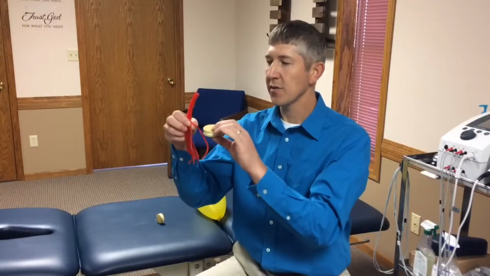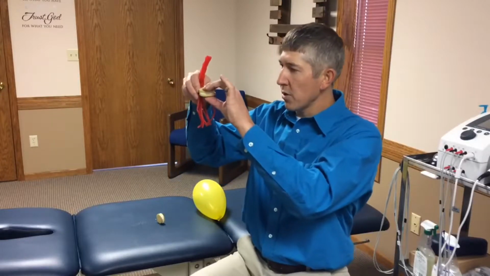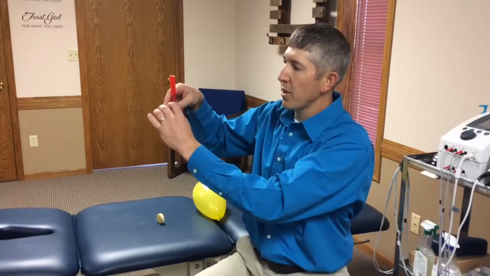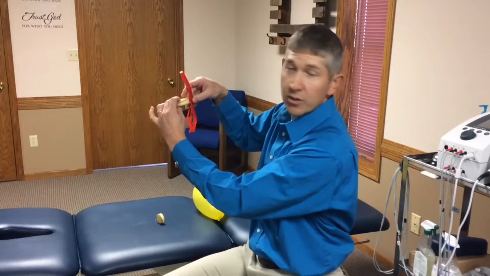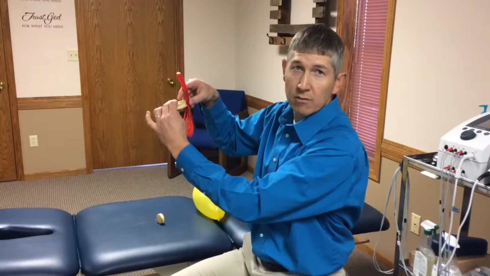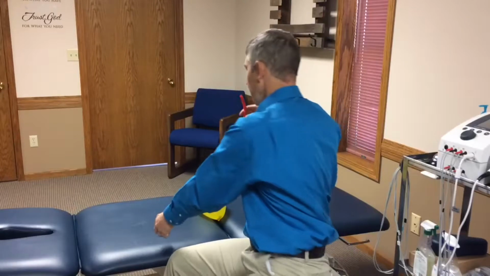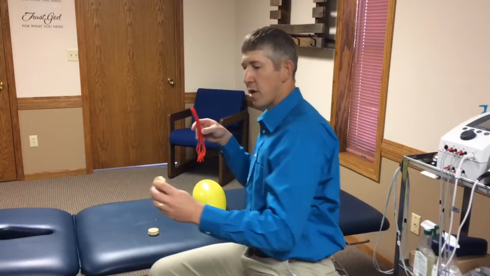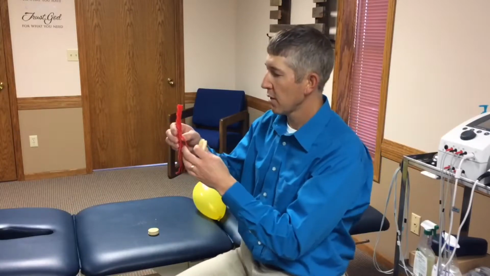Okay, and this sets that like so, and everything has just a little bit of room to breathe and no pressure on the nerve roots at all until you have a disc bulge. Well, so here's my Oreo with a disc bulge. Okay, it's bulging out the back.